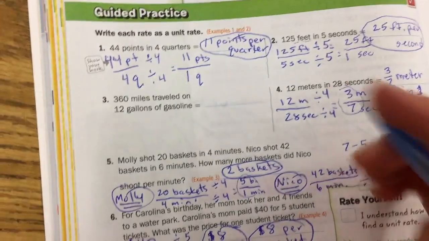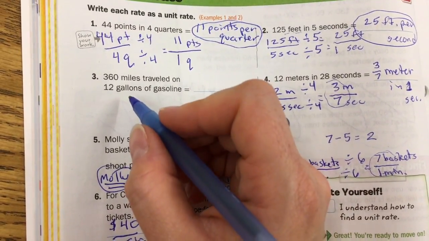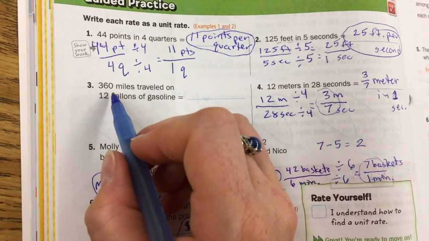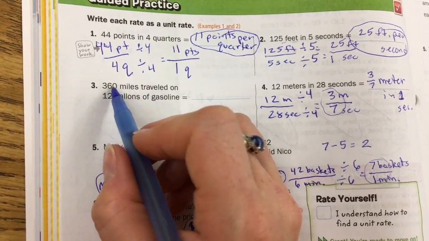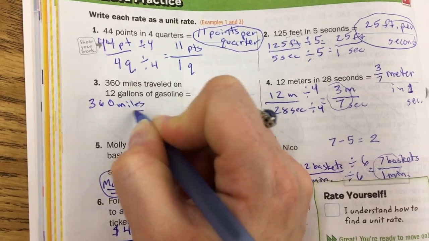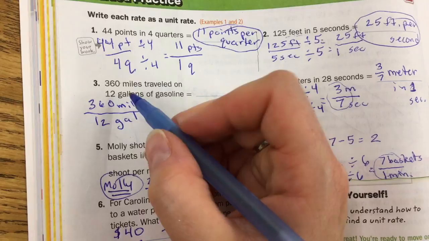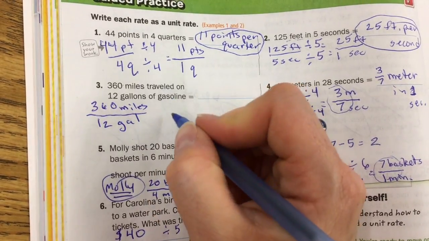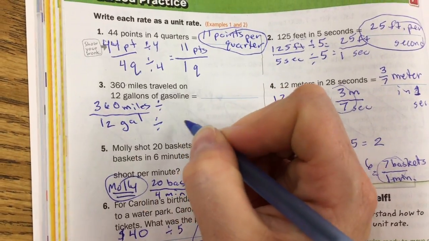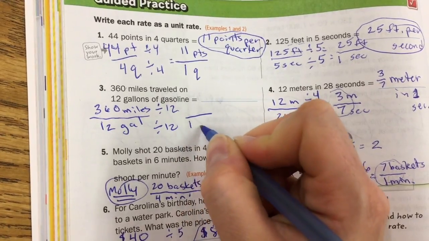All right, now, if you still have a chunk of time in class, we could do this one last example, number 3. So if you have time, let's do number 3. Pause it and do number 3, and then play it and see if you were right. We're finding a unit rate, so we want to get a 1 in the denominator when we simplify. 360 miles per 12 gallons of gas. So you can travel 360 miles on 12 gallons. How many can you travel on 1 gallon? Well, we have to divide by 12 to get a 1 over here. So 12 divided by 12 will give us 1 gallon.